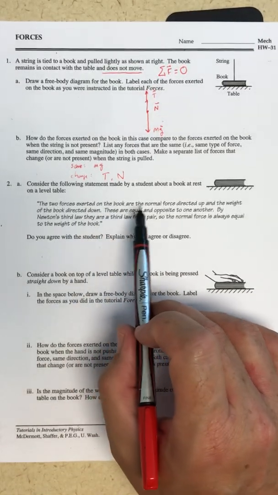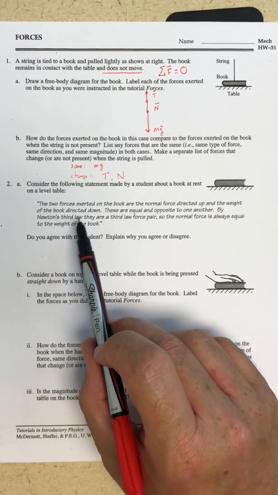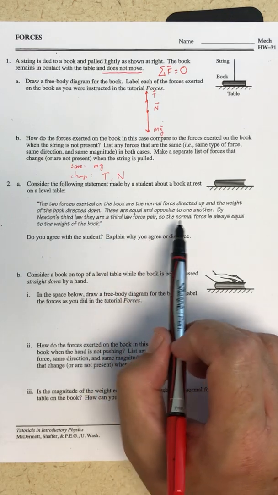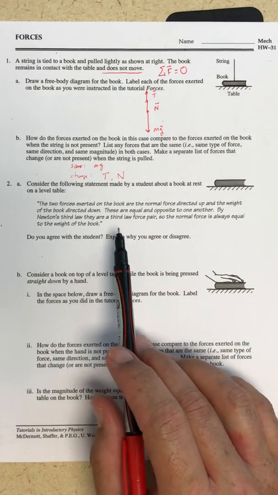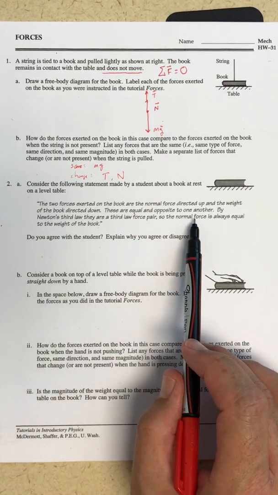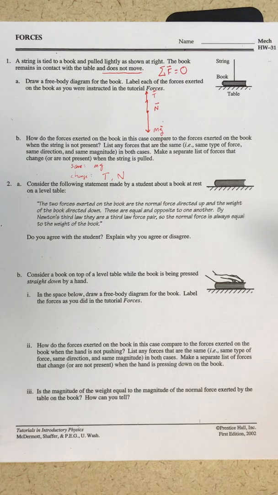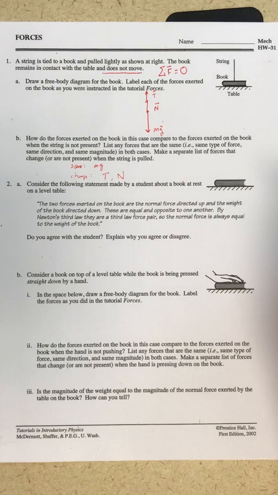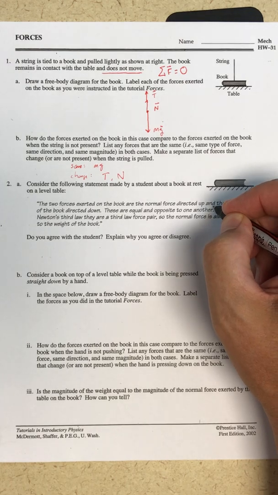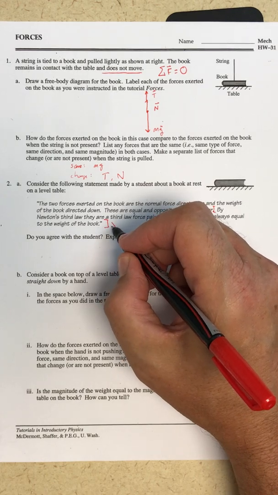Consider the following statement made by a student about a book at rest on a level table. The 2 forces exerted on the book are the normal force directed up and the weight of the book directed down. Great, I agree with that. These are equal and opposite to one another. Correct. The book is not jumping up in the air. It's not falling through the table. By Newton's third law, they are a third law force pair. So the normal force is always equal to the weight of the book. That last sentence is very, very, very wrong.